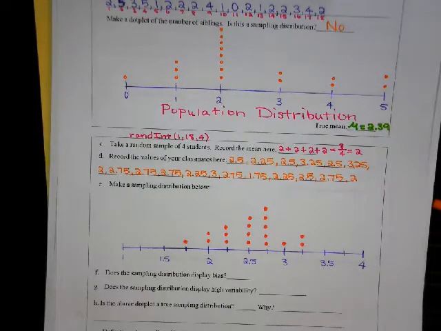Alright, so hopefully your dot plot looks something like this. I'm going to label it, it's a sampling distribution. We're looking at X bar because we're looking at a sample.